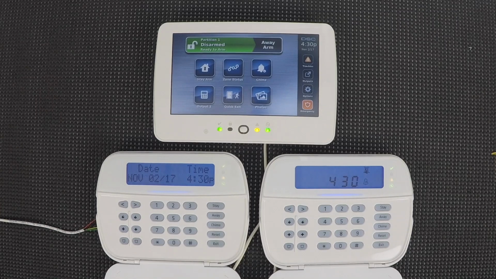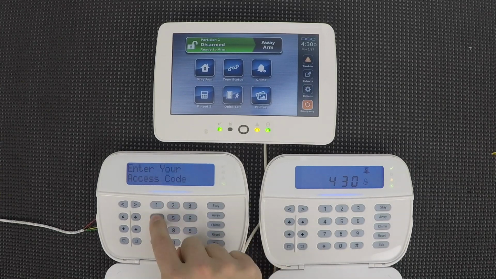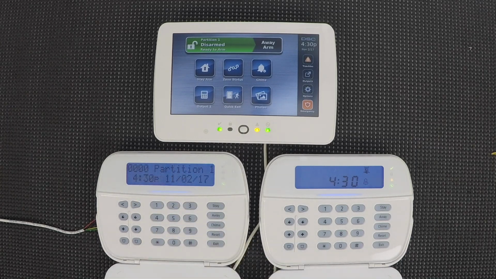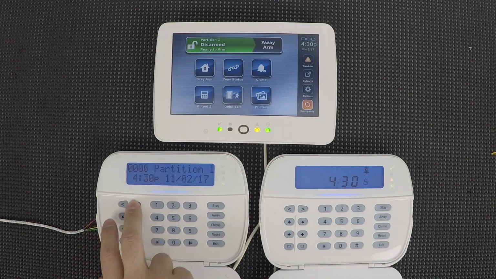Now, one of the big features that you'll get on some keypads but not others is the event buffer. So to do the event buffer on the LCD keypad, you do *6, your access code, and then when it says event buffer, you just hit star. So this will allow you to check to see what happened on the system at any given time. So you can scroll through, and as you scroll to the right, it goes back in time.